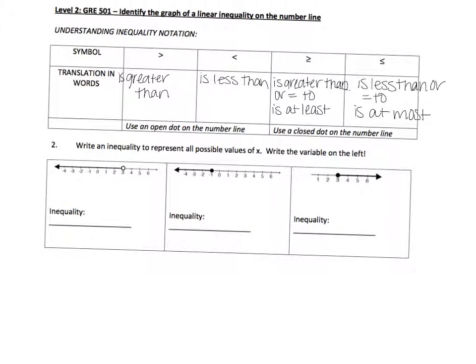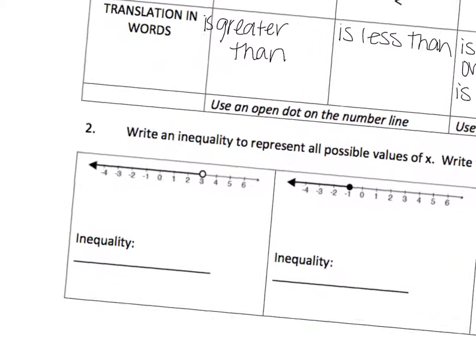Okay, so now what we're going to do is we're going to look at number 2, write the inequality to represent all possible values of x. Write the variable on the left-hand side. This just helps keep it organized if you write the variable on the left-hand side. So let's look at the first one.